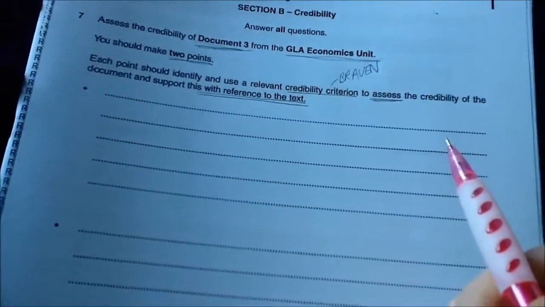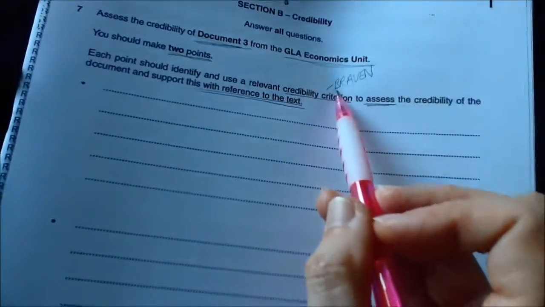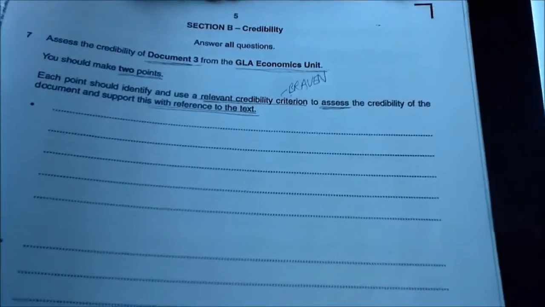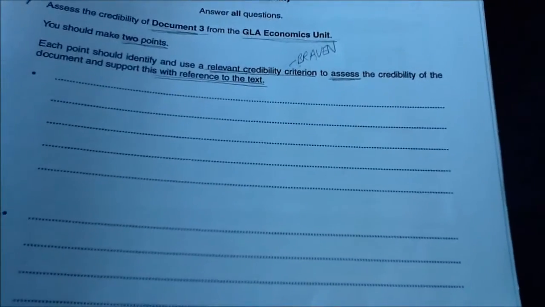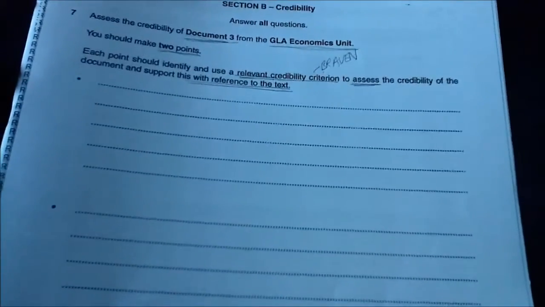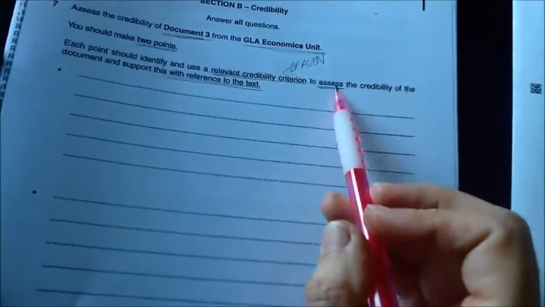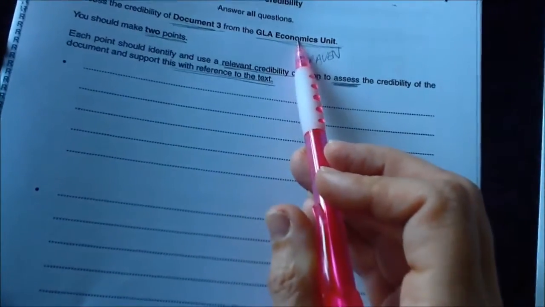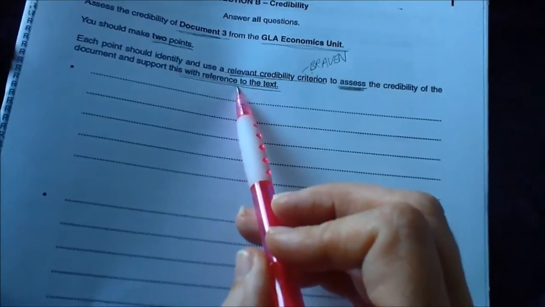So the marks that are available, I have got to choose a relevant credibility criteria. I use the word juicy, but it's using relevant. What it means is pick something that jumps out. If not, it won't be in the mark scheme and the examiner might not give credit for it. Then you're going to assess, you're going to explain why that credibility criteria applies, and then you're going to refer to the text.